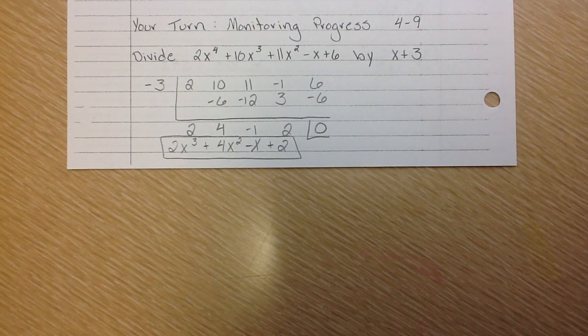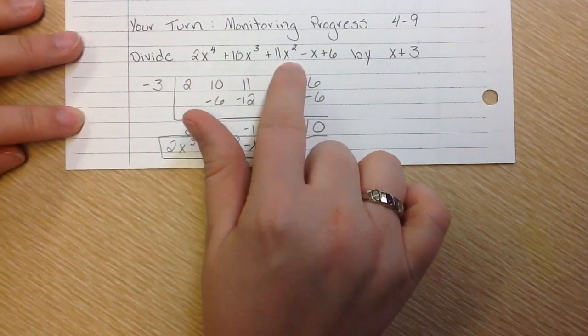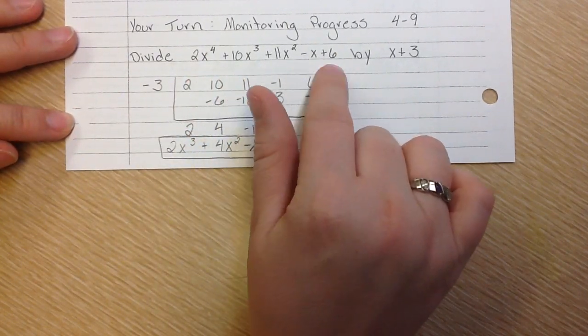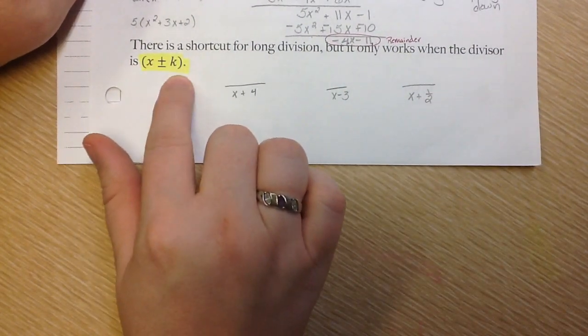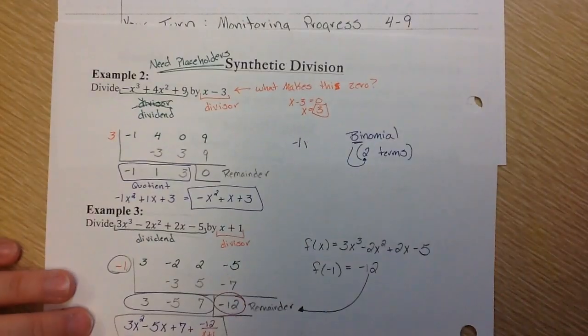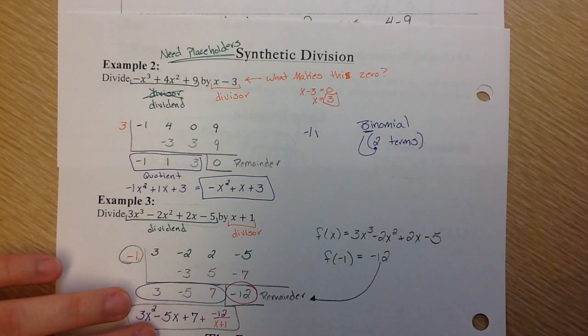Okay, welcome back. I know we're not doing these things in class, but this is a continuation of section 4.4, factoring polynomials. So I left you and asked you to divide this polynomial here, this 2x to the fourth plus 10x to the third plus 11x squared minus x plus 6 by x plus 3. I'm hoping that you noticed that it was in the form of x plus or minus k, so we could actually use synthetic division from our previous section on that guy.